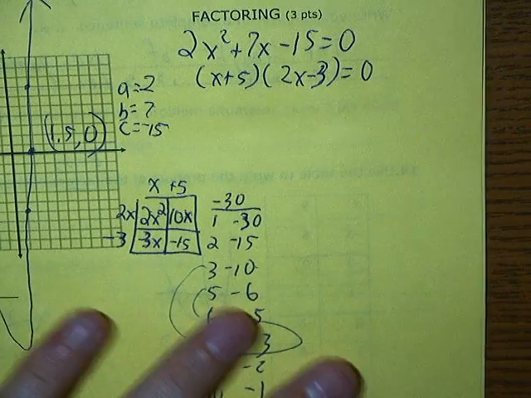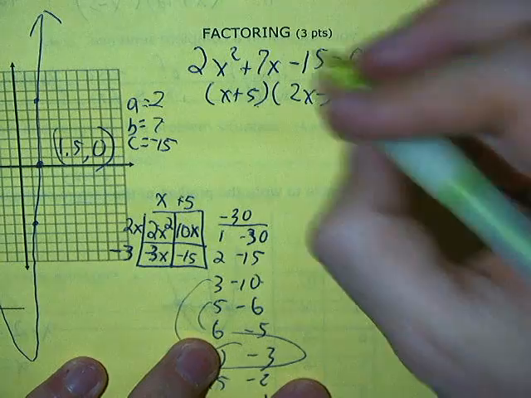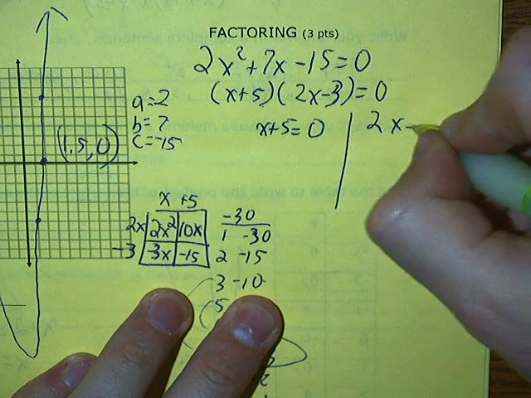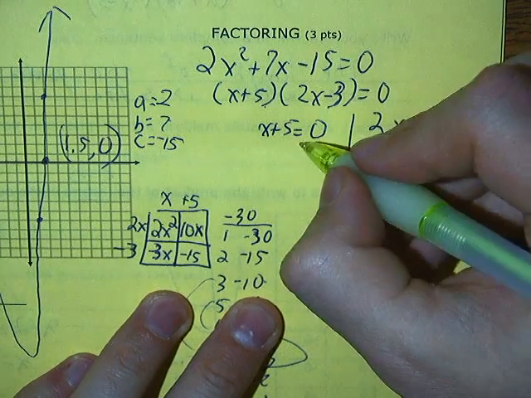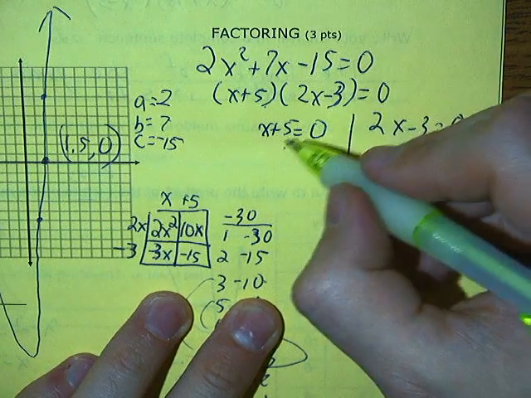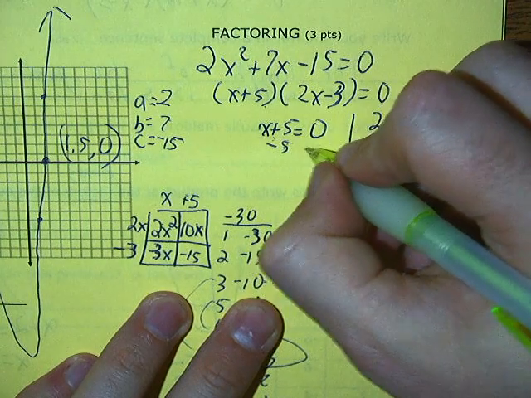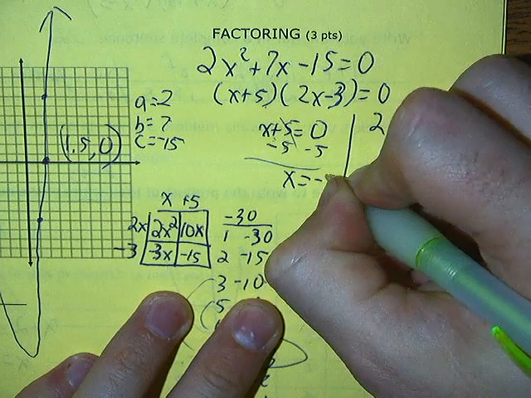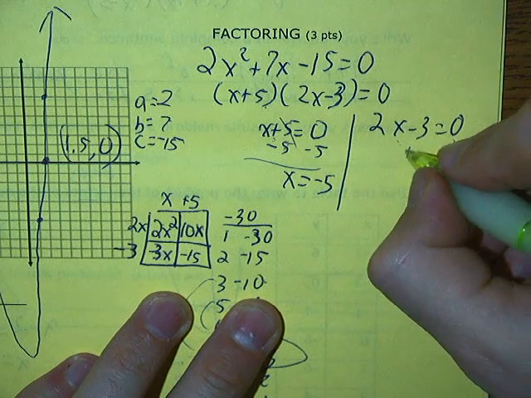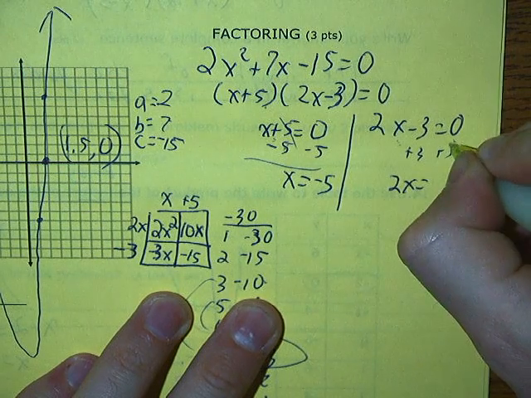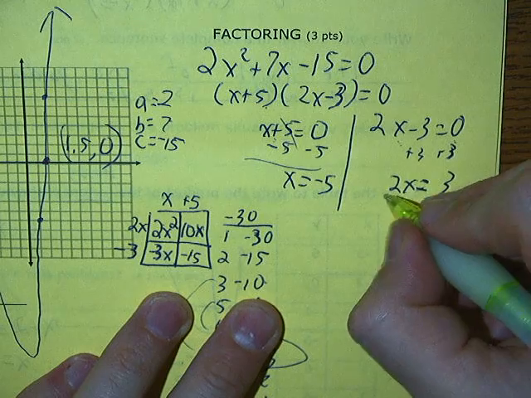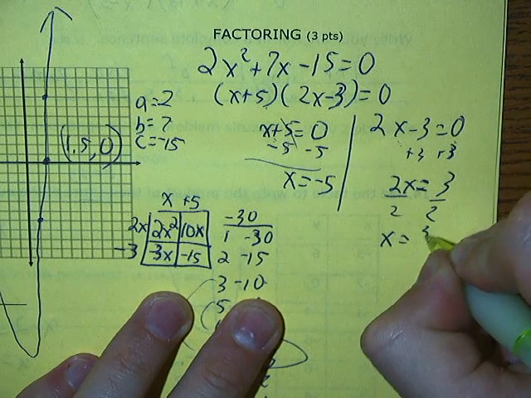Now, from here, we use our zero product property. X plus 5 equals 0, and 2x minus 3 equals 0. Here, what am I going to do? Not add 5 to both sides. Oh, no, it's subtract 5. Opposite. Thank you, Nicole. Subtract 5. X equals negative 5. And then here, add 3 to both sides. Gives me 2x equals 3. And then divide by 2. Gives me x equals 3 halves.